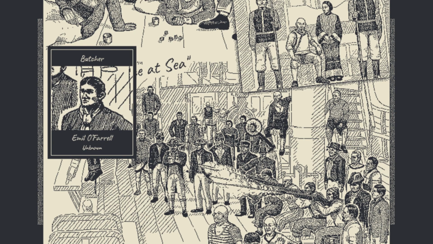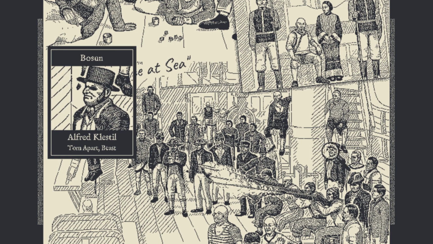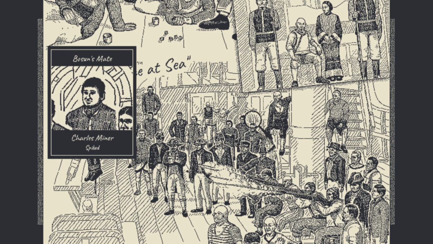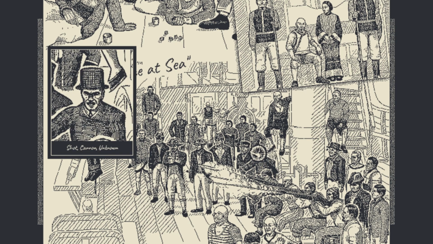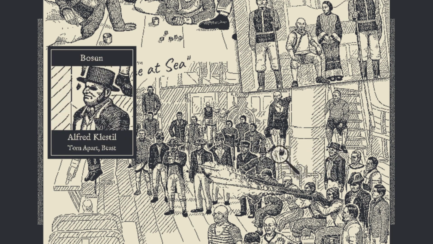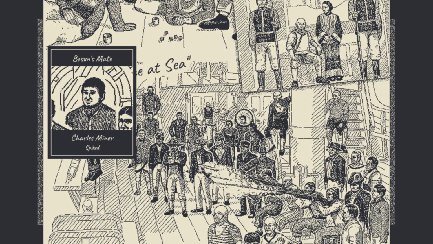Maybe I'm wrong, because he's next to Emmett O'Farrell, who I have as the butcher. And Charles, so if I said this is the bosun's mate, why is he not next to the bosun? Wouldn't this be like the bosun's mate or something, based off of their hats? I wish I could crouch and see this guy's clothing a little bit better.